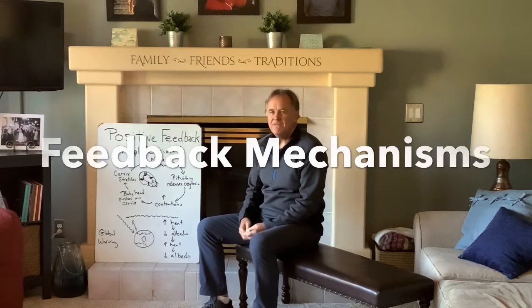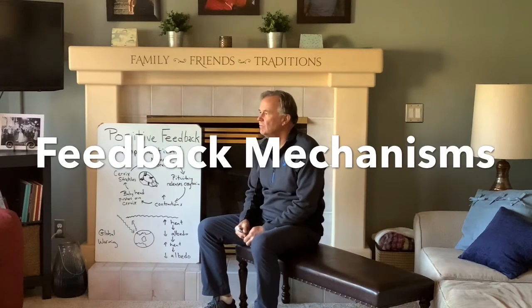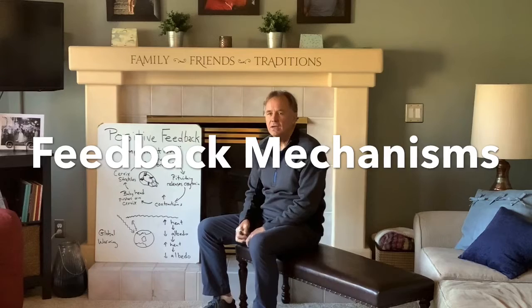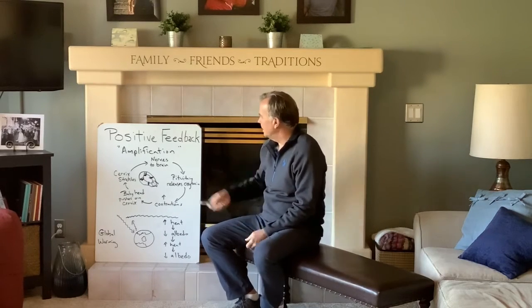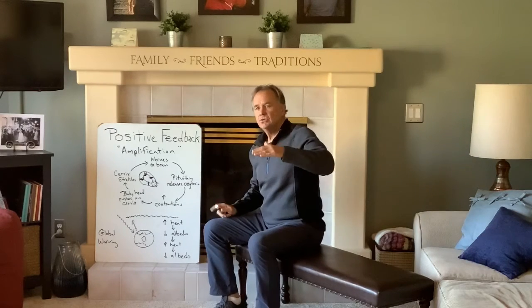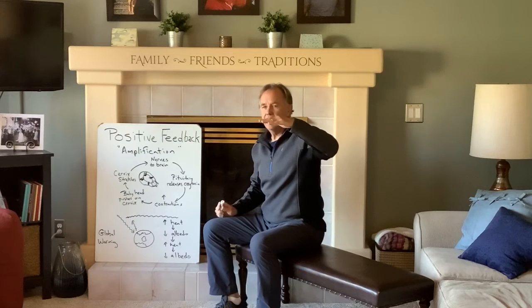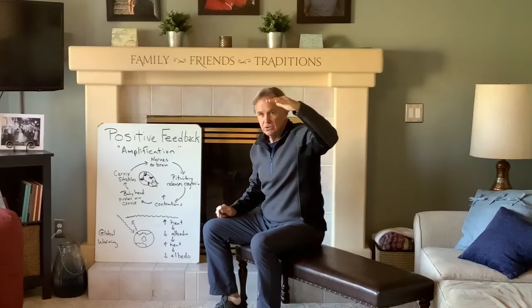This week we're going to look at feedback mechanisms. Feedback mechanisms are used to either amplify certain processes or maintain an equilibrium with those processes. So we'll start off with positive feedback. Positive feedback is when you have a stimulus, and that stimulus will make a response, and that response will increase the stimulus, which will increase the response.